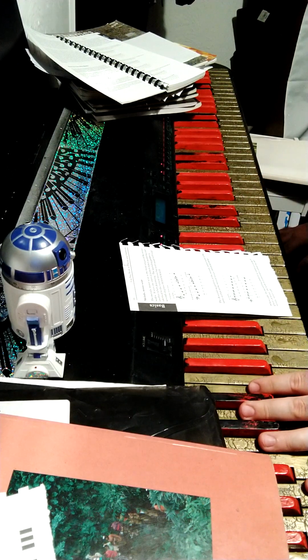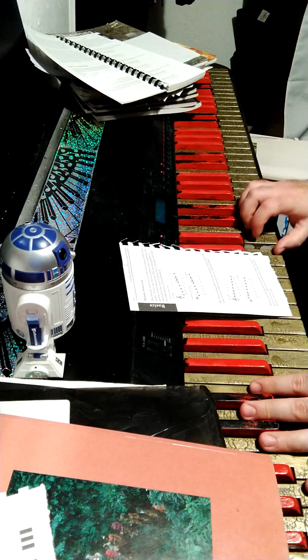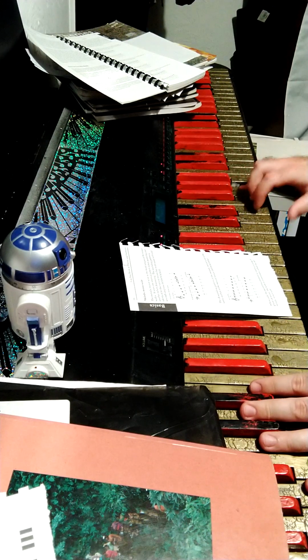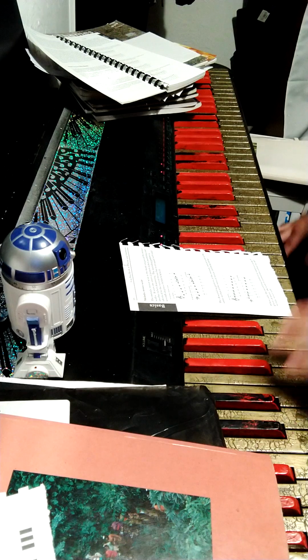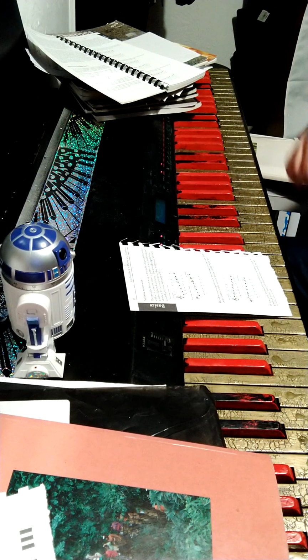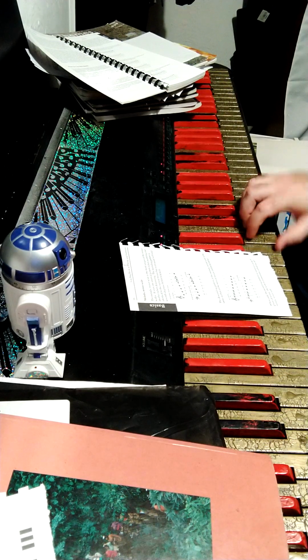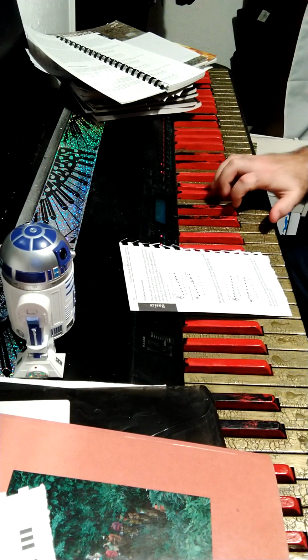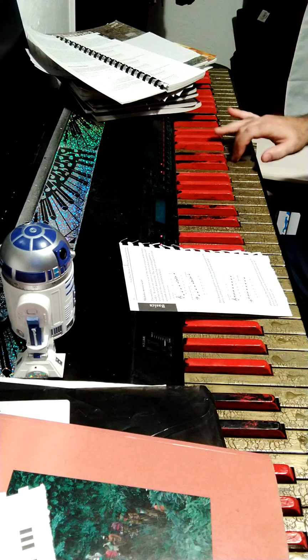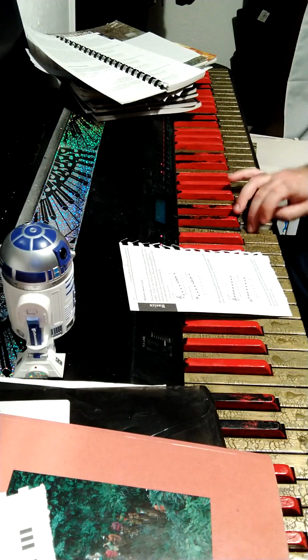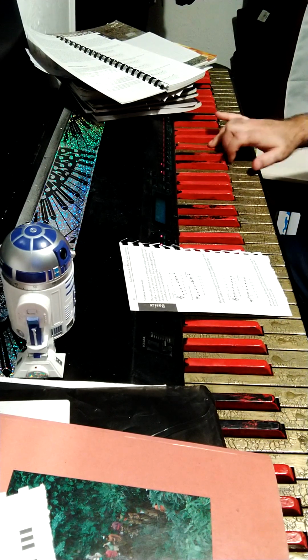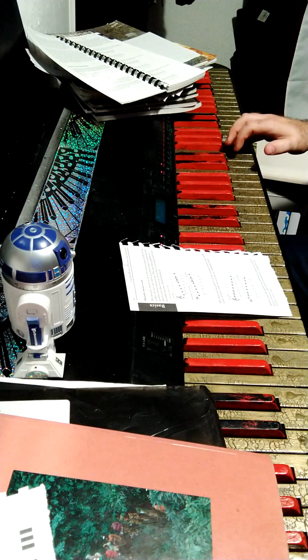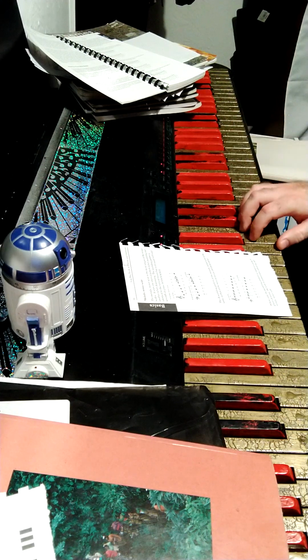When only the ascending pattern is used in a song or a piece of music, the scale is sometimes called the jazz melodic minor scale, going up only.